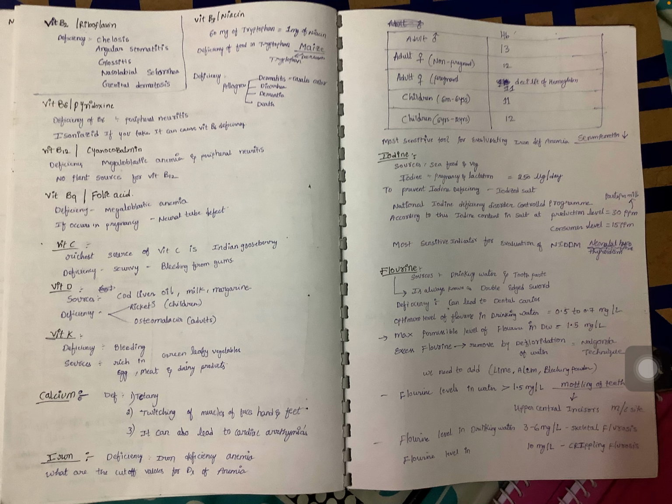What are the cutoff values for the diagnosis of anemia? Adult male, hemoglobin 13 we need. Adult female, non-pregnant, 12 needed. Adult female, pregnant, means 11 deciliter of hemoglobin we need. Children 6 months to 5 years, 11 needed. Children 6 to 14 years, 12 needed. Most sensitive tool of the evaluating iron deficiency anemia is the serum ferritin.